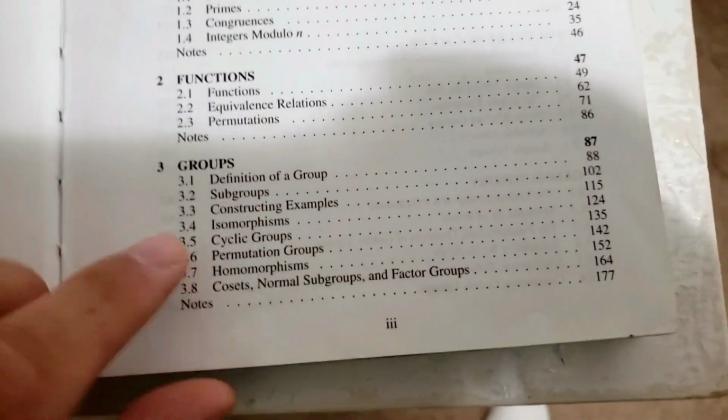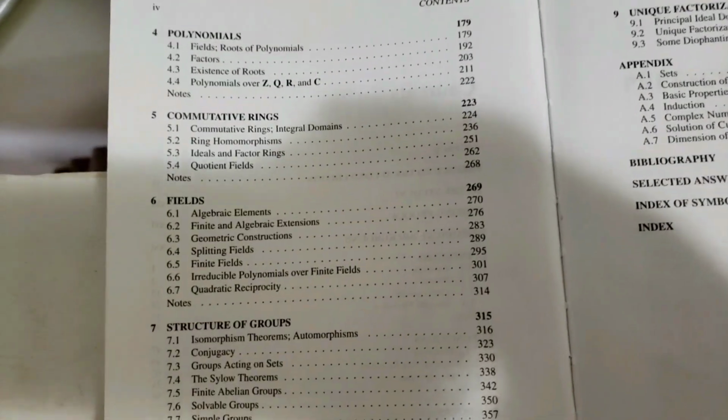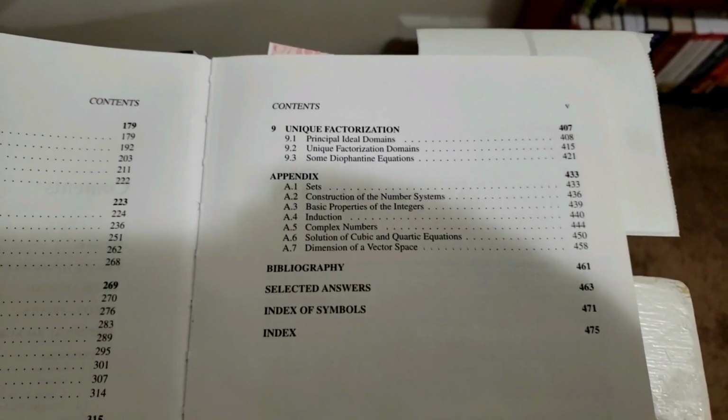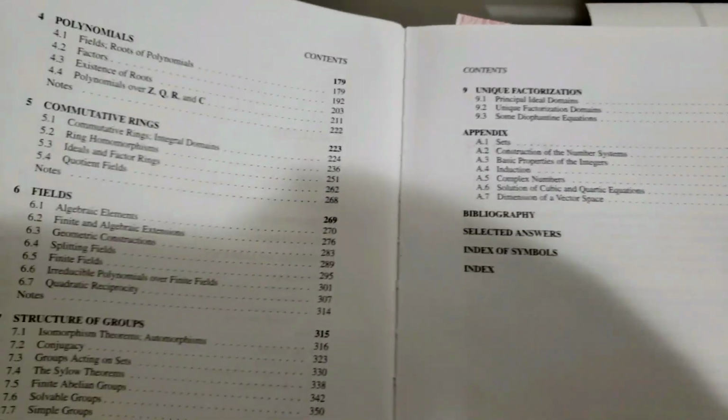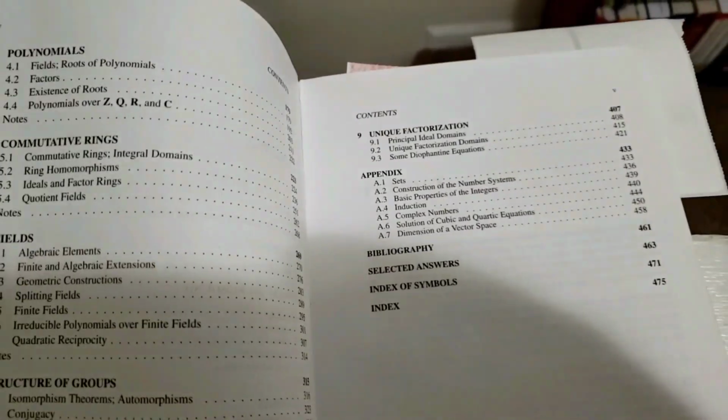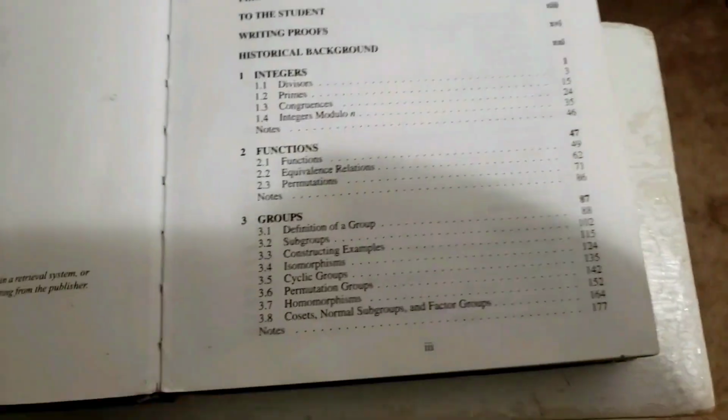The group is kind of like the foundation for getting into polynomials, commutative rings, fields, structures, Galois theory, just different things that we're familiar with in mathematics in grade school. None of that would work if we included 0 in that set.